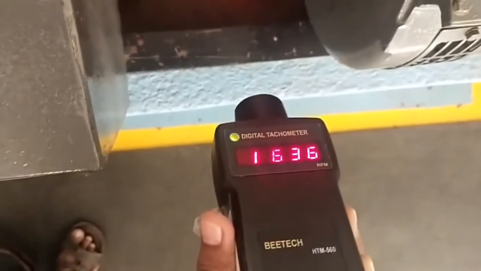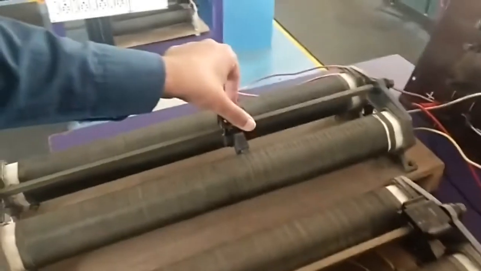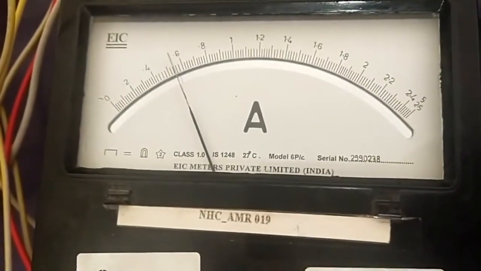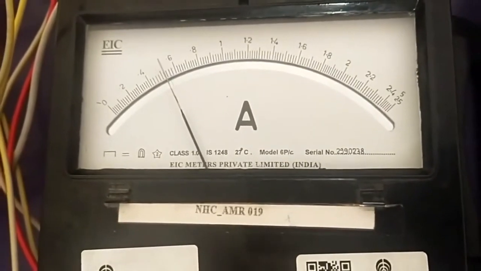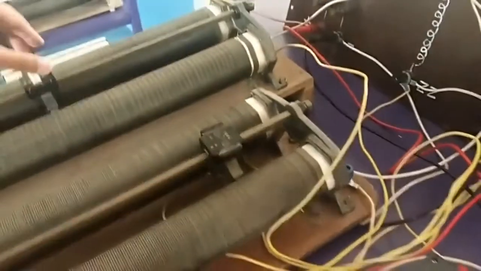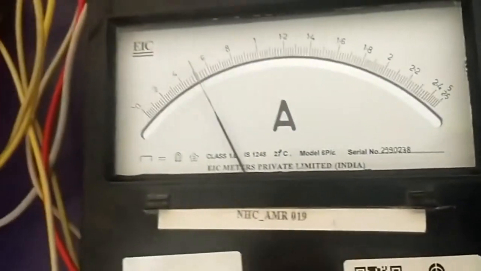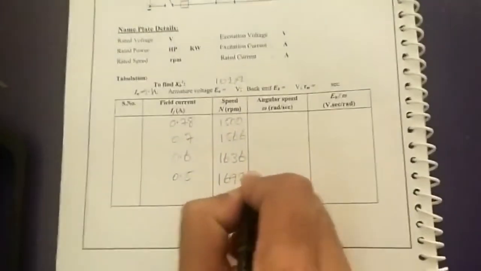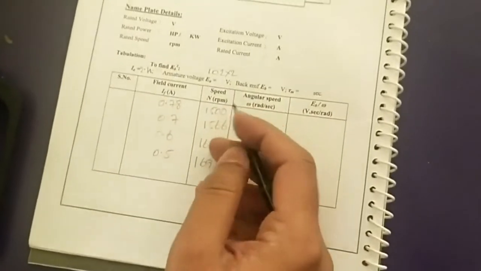Now it is 0.6 amperes, and the speed we are getting is 1636. Next, we are adjusting the current to 0.5 amperes. Now whatever the speed is, 1697. Once you know these values, the field current and speed, then you can identify the field control characteristics.